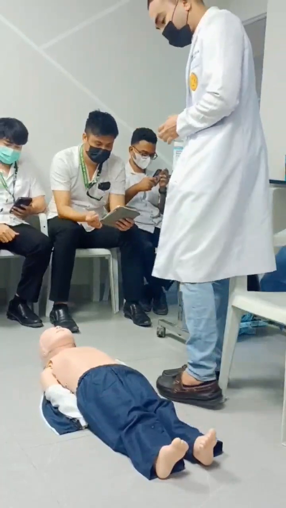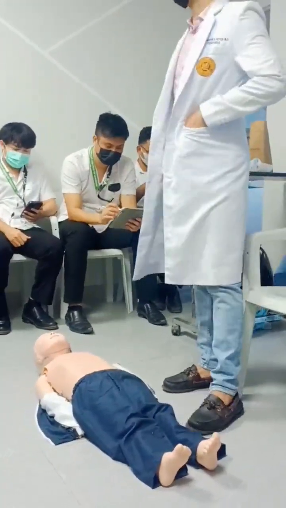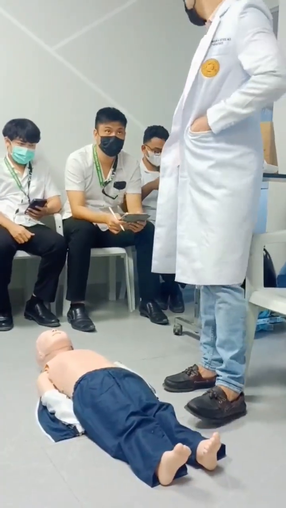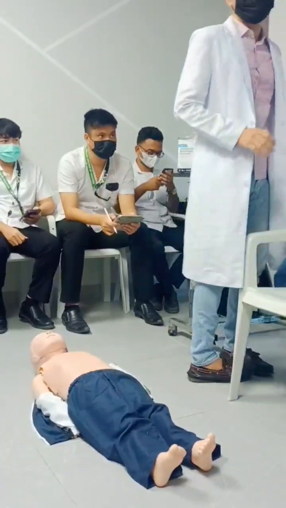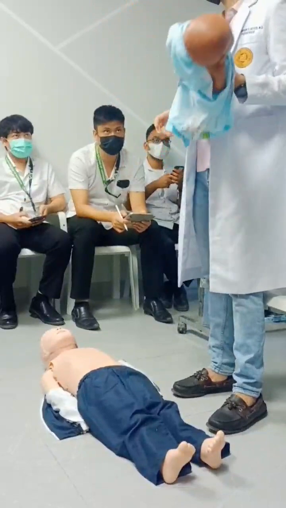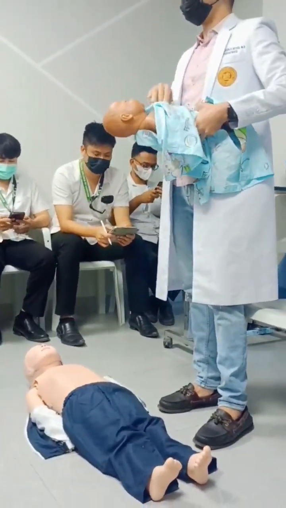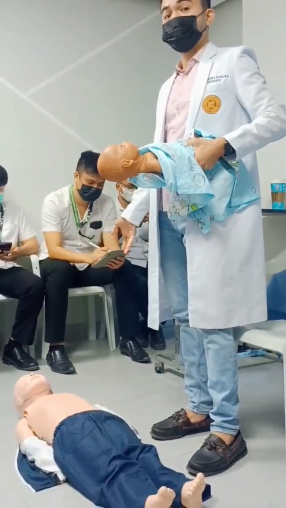The first component of high quality CPR would be to push hard. Okay, push hard. So for infants, what's the depth of your compression? The depth would be 1.5 inches or 4 centimeters. Okay, 1.5 inches or 4 centimeters. For children, it should be 2 inches or 5 centimeters.